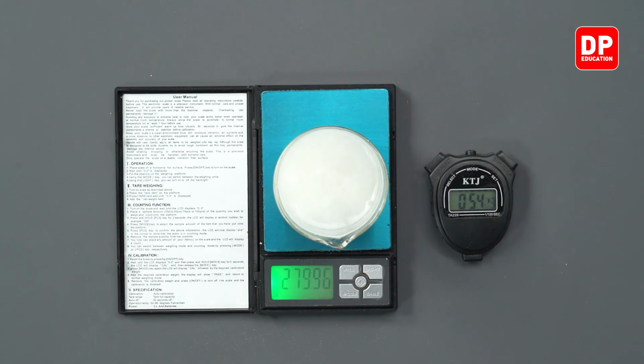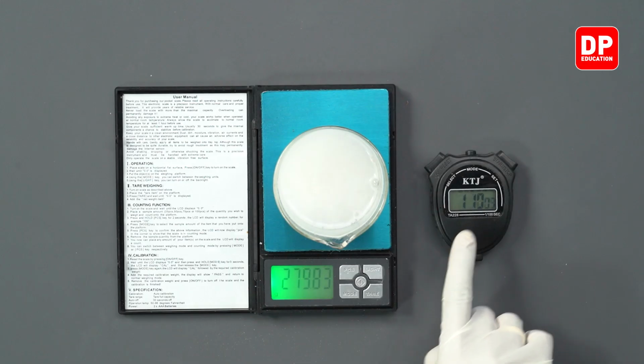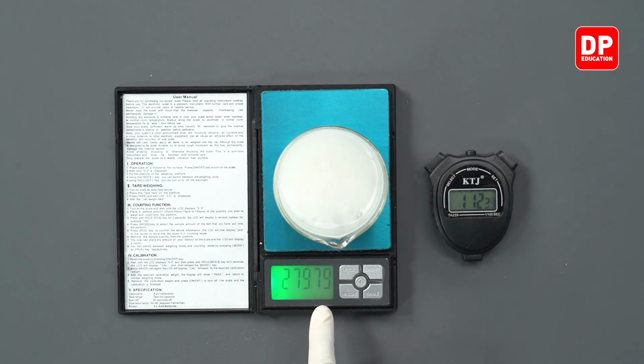Third reading is going to be 279.87 grams. That is the third reading. Fourth reading is going to be 279.74 grams. 279.74 grams is our fourth reading.